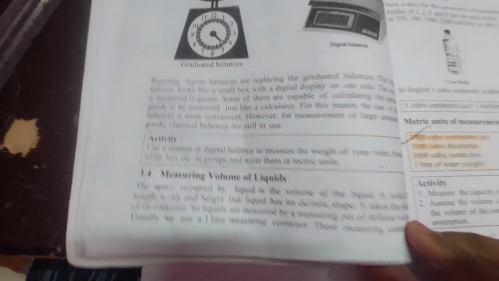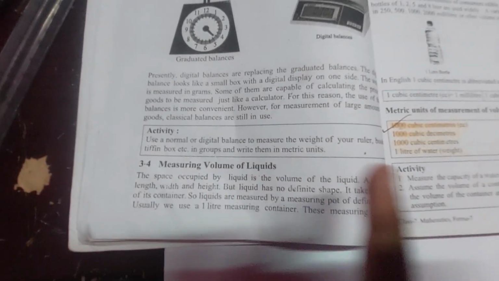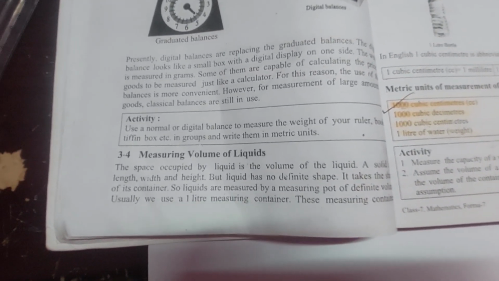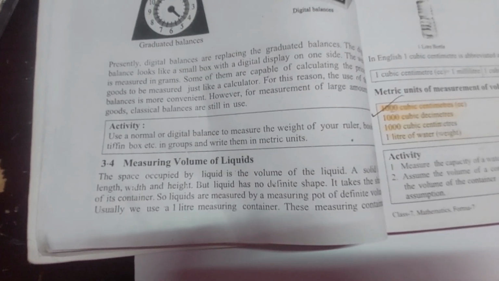3.4 Measuring volume of liquids. You might do these activities by yourself. I'm not going to talk about them in the future.